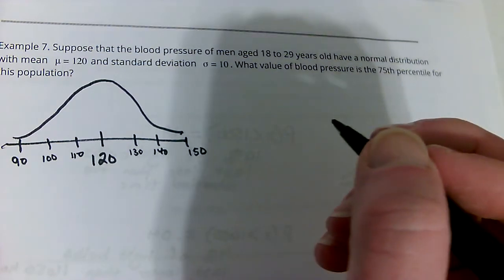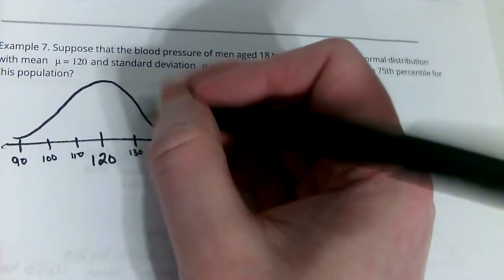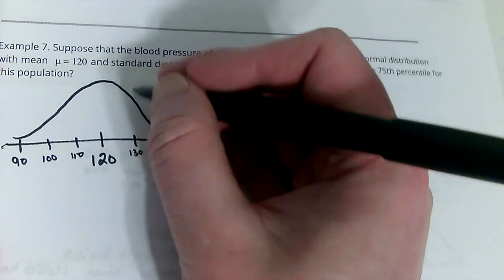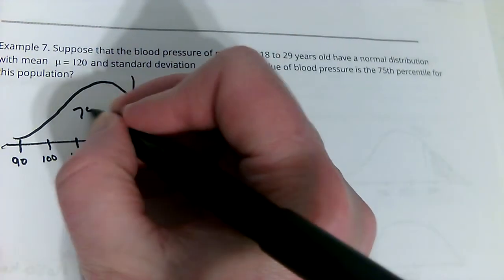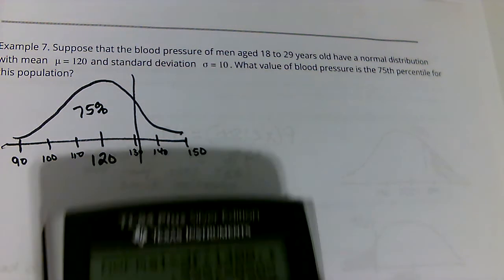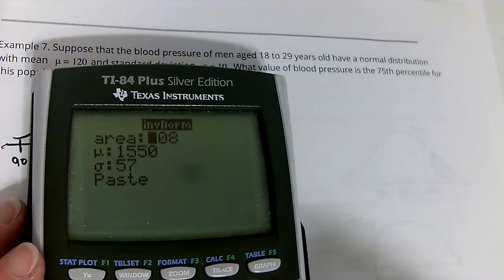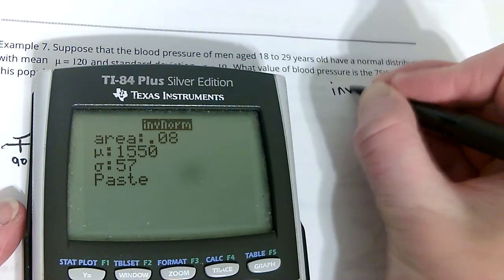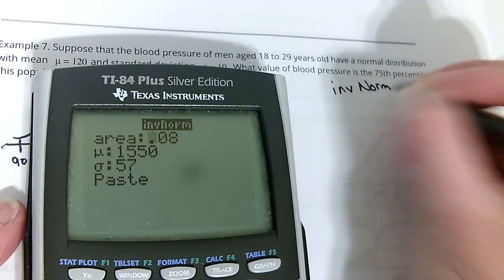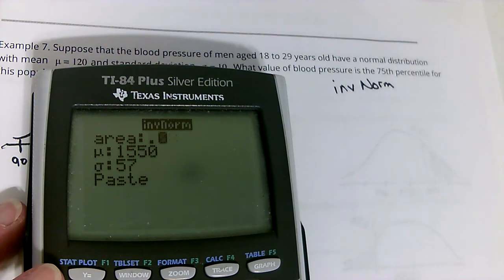Now, where would the 75th percentile be? 50 percentile would be right in the middle, so 75th is going to be somewhere in here. So 75% would be below. So we would do the inverse norm again. So this would be inverse norm. And we would do 0.75.